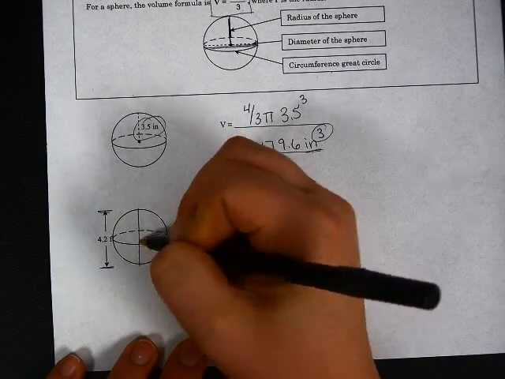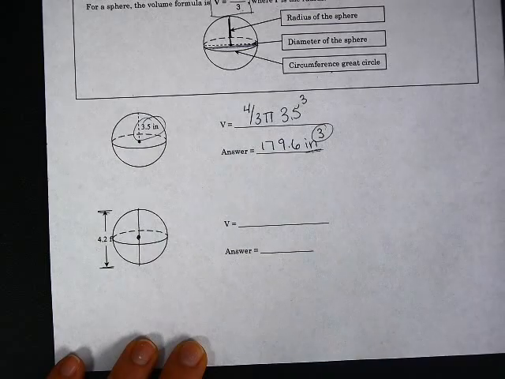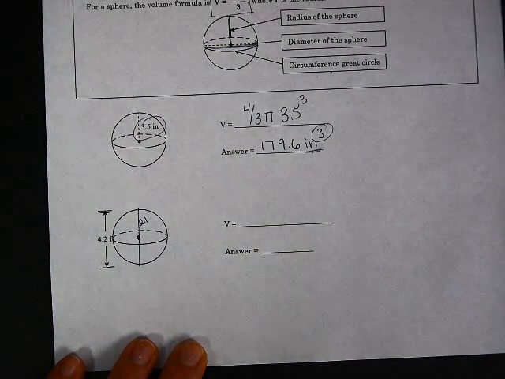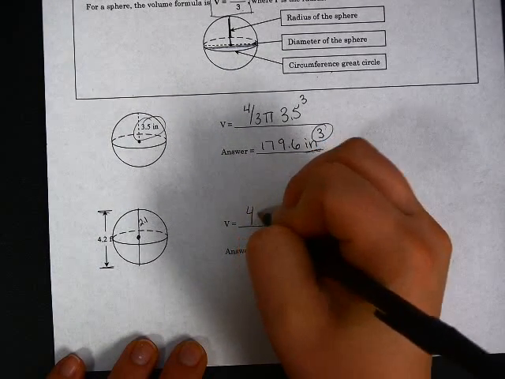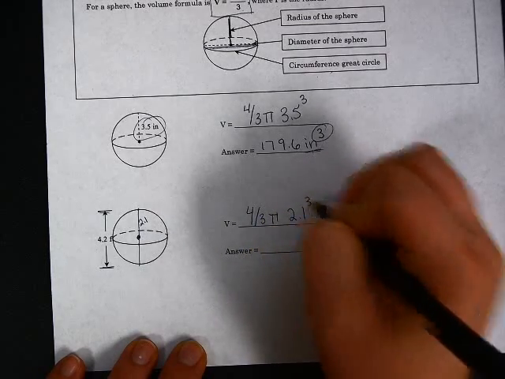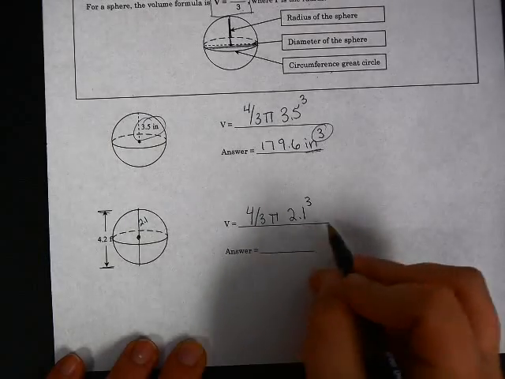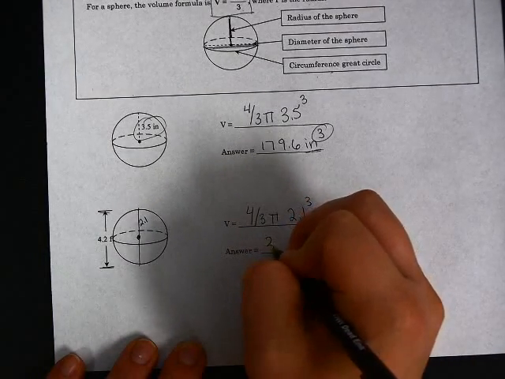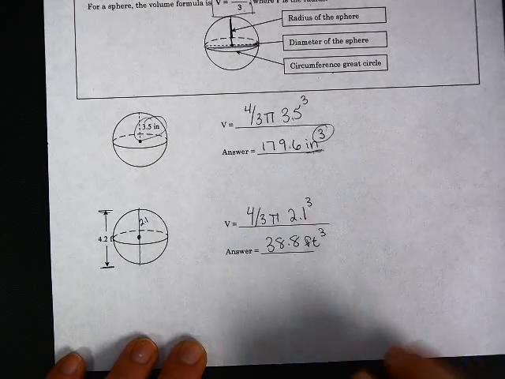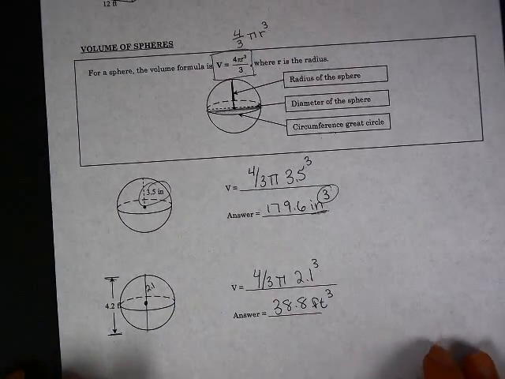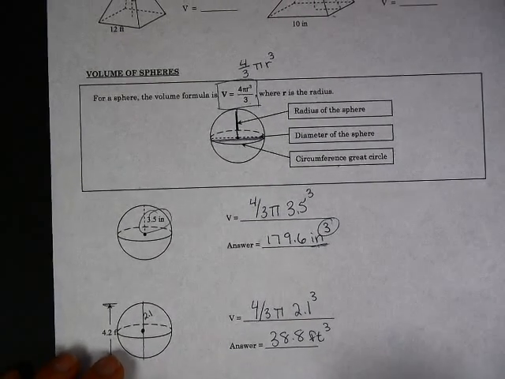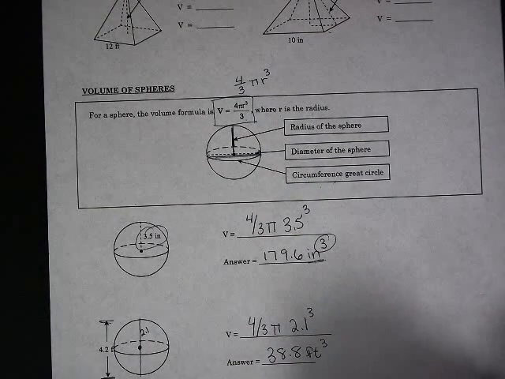For our next problem here, we're given our diameter, 4.2. As we remember from our earlier problem with surface area, our radius is 2.1. So when we solve this, 4/3 times pi times 2.1 cubed, and when we multiply this all out, we get 38.8 feet cubed. And this concludes our notes for surface area and volume of a sphere.